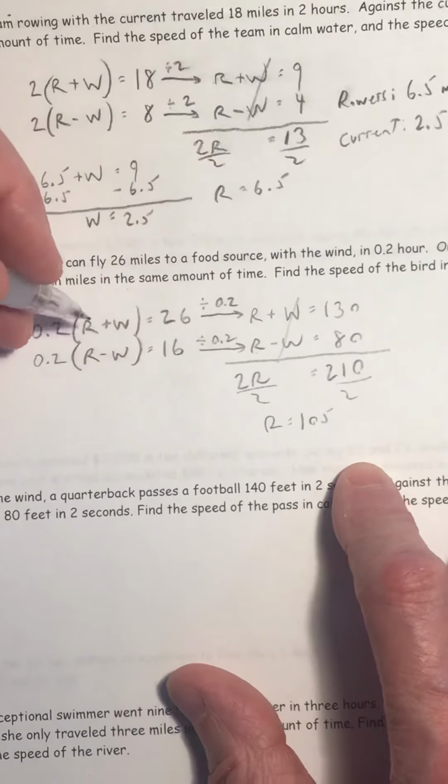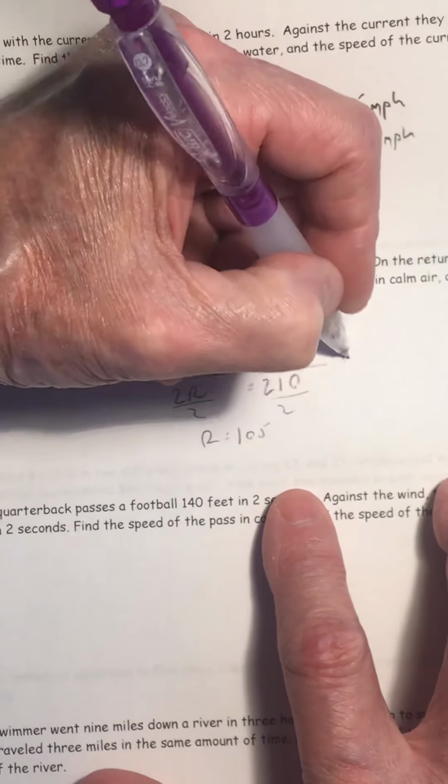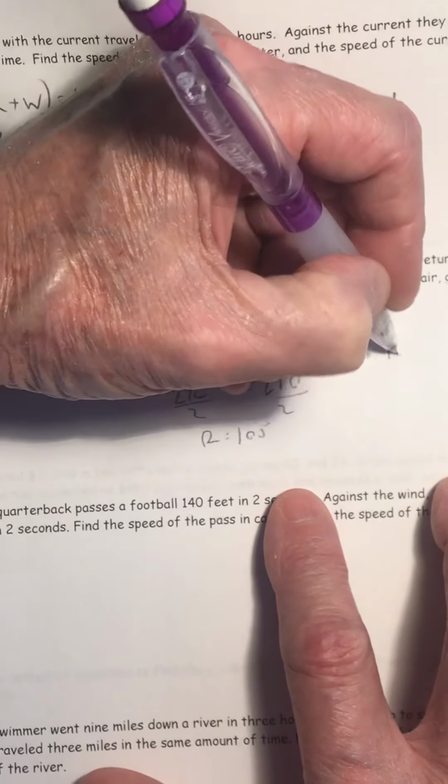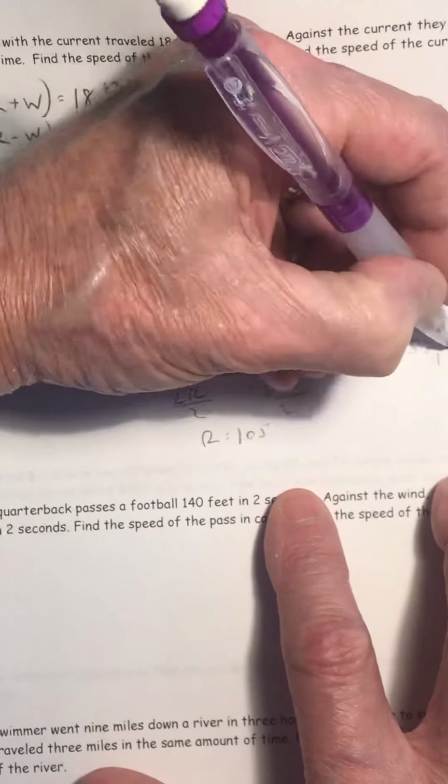So I'll write bird, because that's less letters than swallow, and I'm lazy. 105 miles per hour.